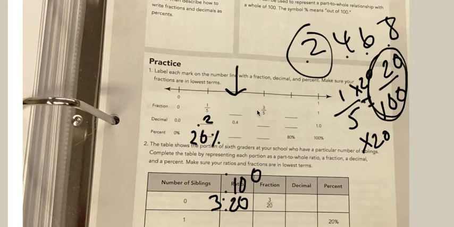So how does 20 become 100? By 5. Do the same thing to the top. So 3 times 5 is 15. And now I know it's 15 out of 100. So when you write that as a decimal, it would be 0.15, and the percent would be 15%.